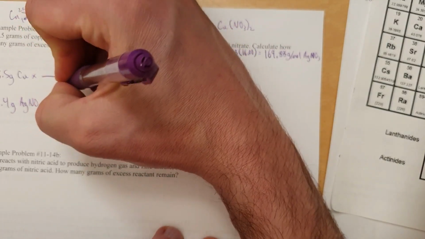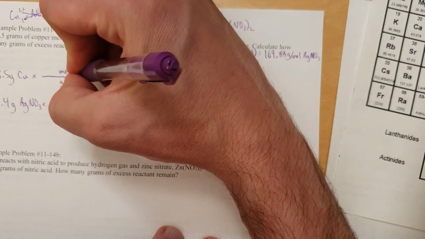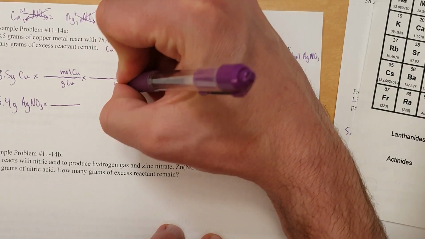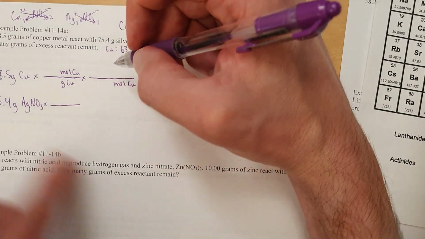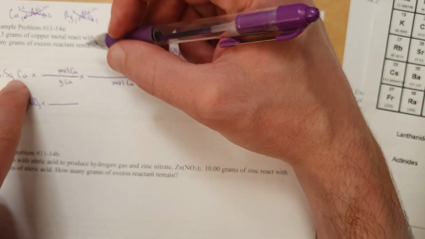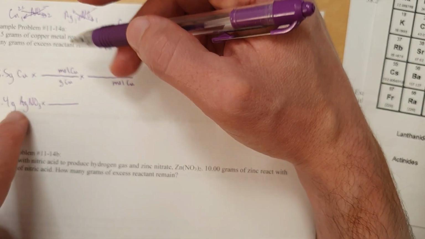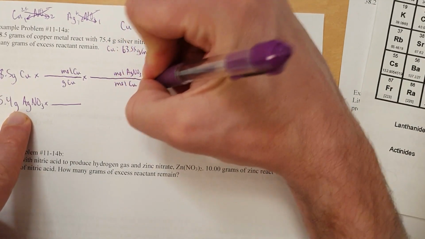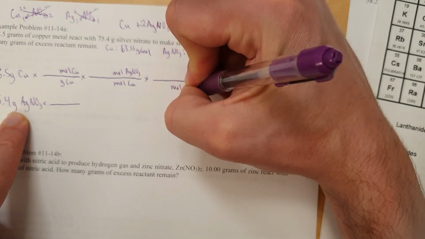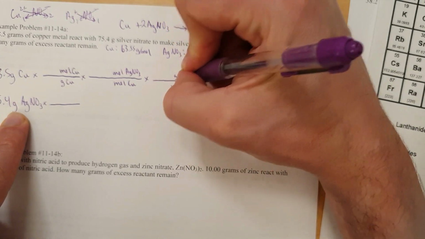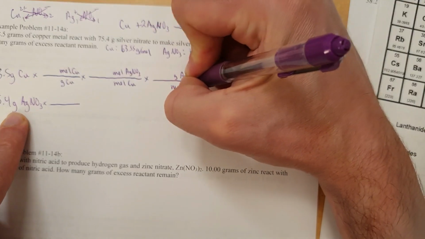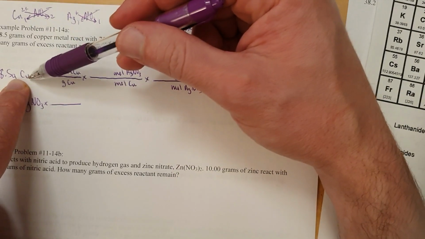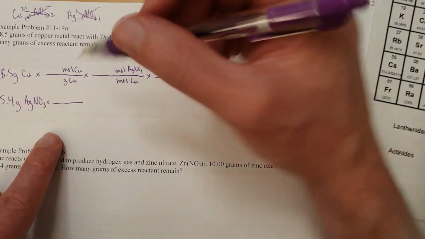So grams of copper goes on the bottom, moles of copper goes on top. I'm going to just focus on the first calculation first. From moles of copper, we then go to moles of the other reactant, because we're going to see how much each reactant needs of the other reactant. So moles of AgNO3. And then I'm going to go from moles of AgNO3 to grams of AgNO3. I'm going to see how many grams of silver nitrate are needed by this, and see how it compares to the grams we actually have.